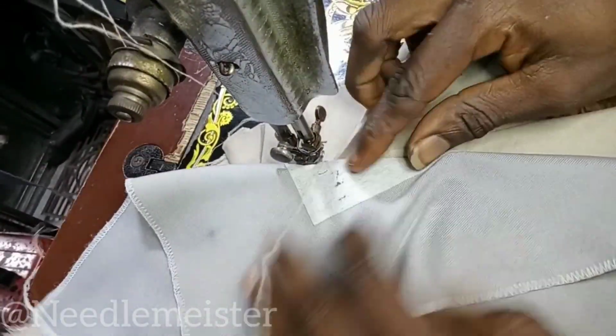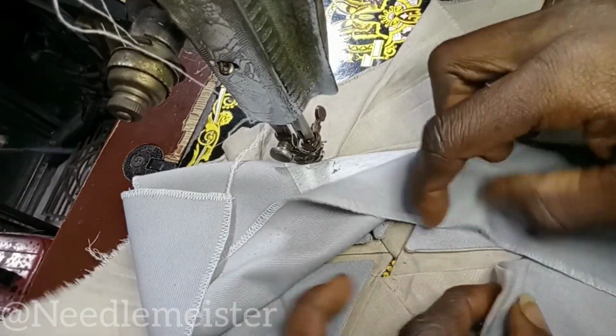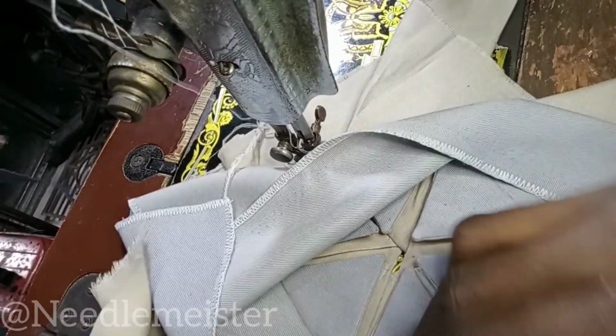There would have been no reason for so many difficulties here if I had not removed the pins.